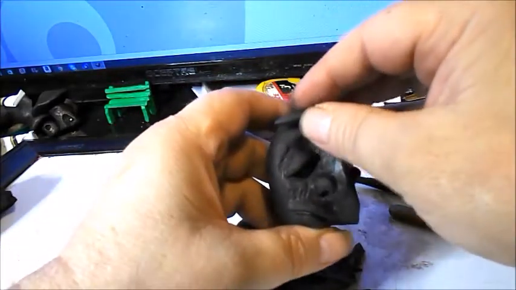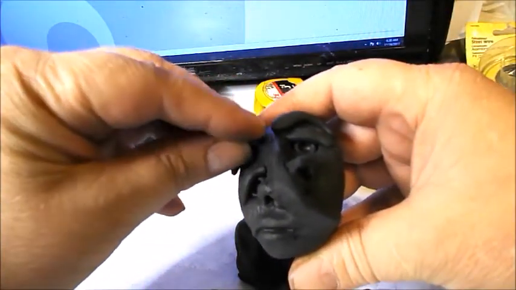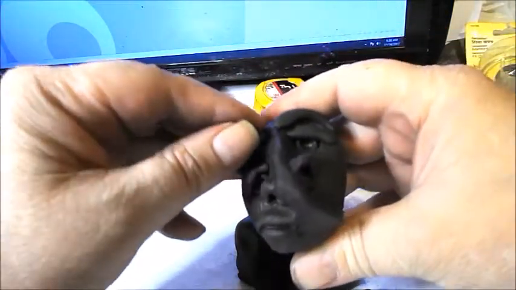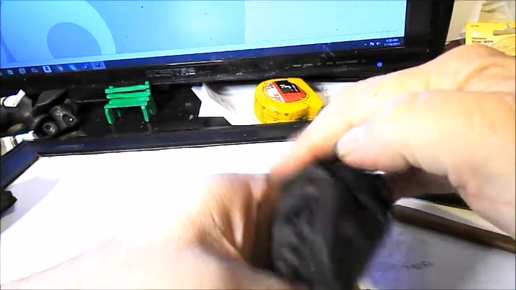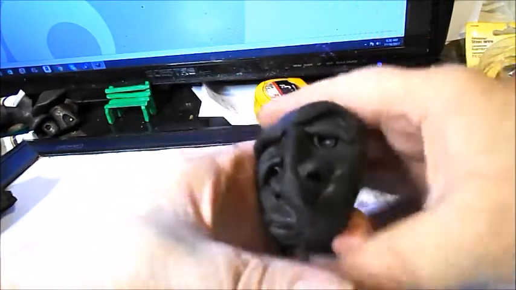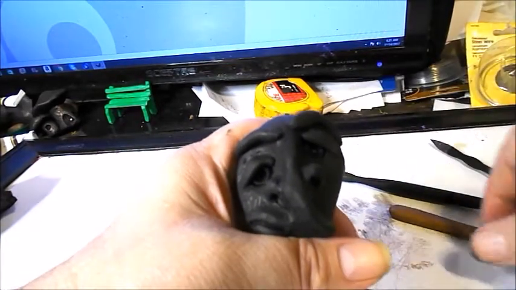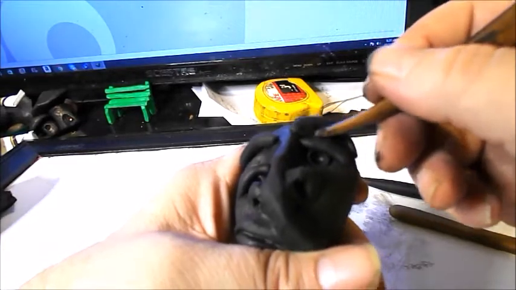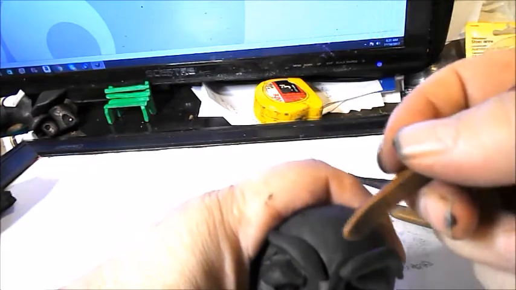Yet, when you look at it, at least when I look at it, I can see that that is most definitely a human face. And that may not be the norm always, but that's how it is here. Just blending in the eyebrows here.